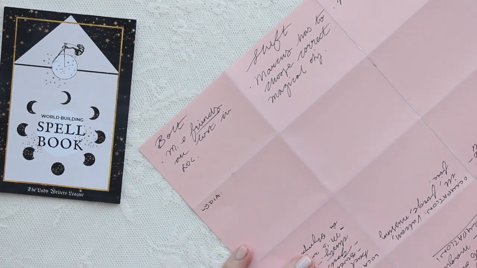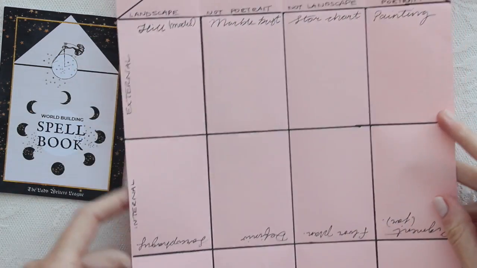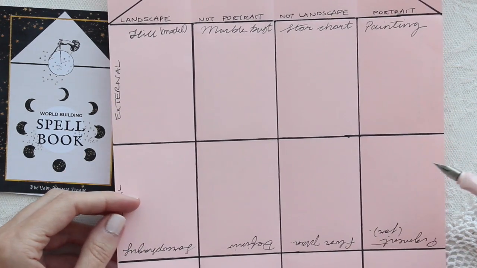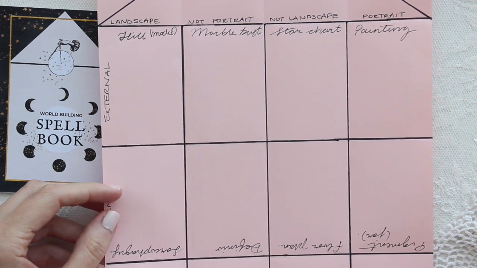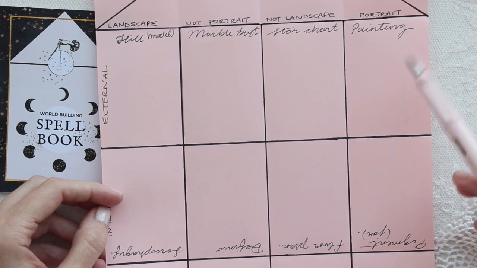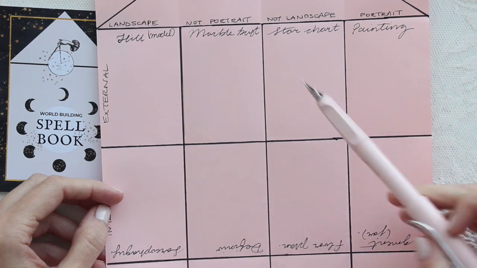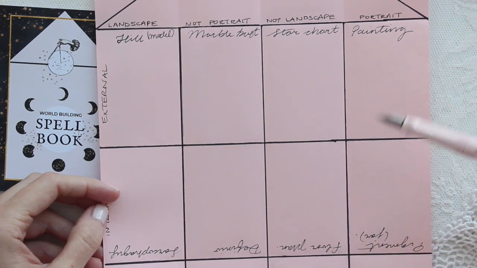So her name is Lydia, and where should we world build her? Maybe she is a rather more, let's say, sensitive character than Marcus is. Maybe she enjoys painting. Maybe she has a marble bust. Where should we put her?